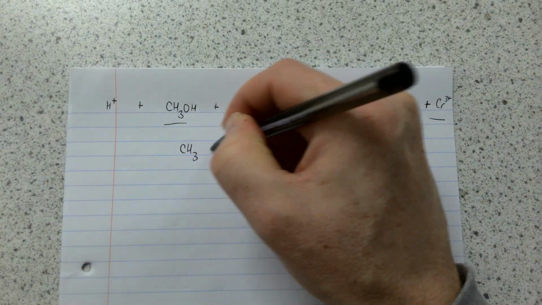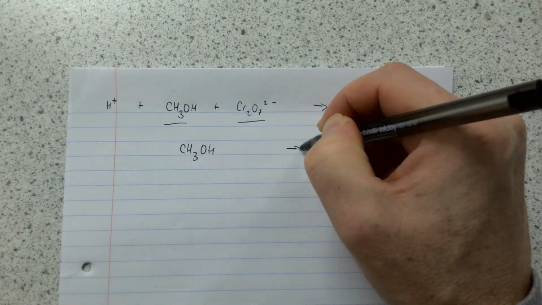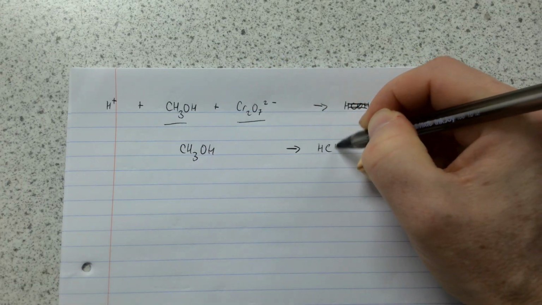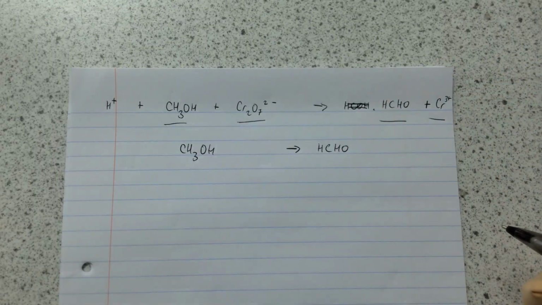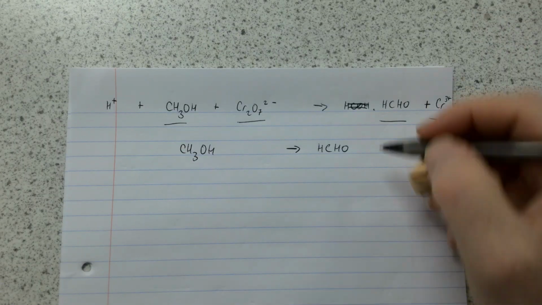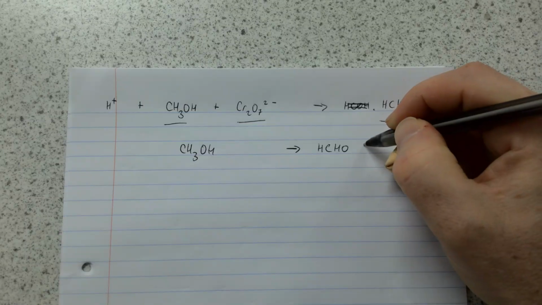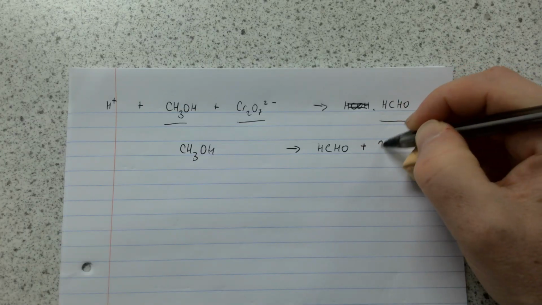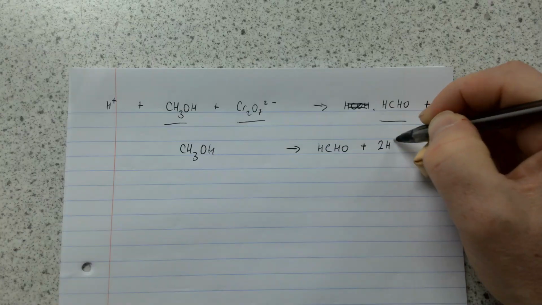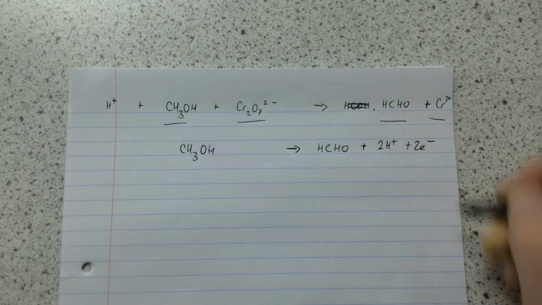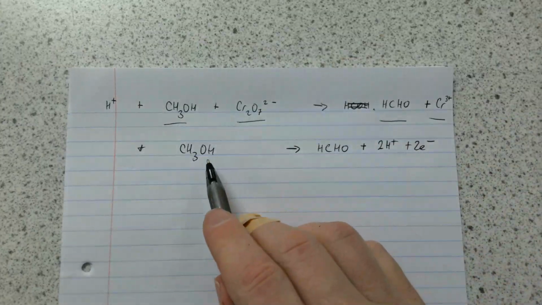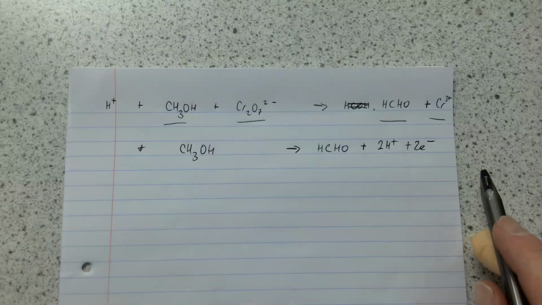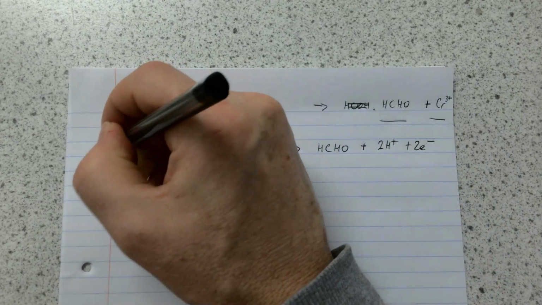So we say, well, methanol's turning into methanal. And to balance that half equation, we check the carbons are balanced, which they are. The oxygens are balanced. But we'll need 2 H pluses and 2 electrons to balance that half equation. So that process is loss of electrons, which is oxidation. So make a little note, that's oxidation.